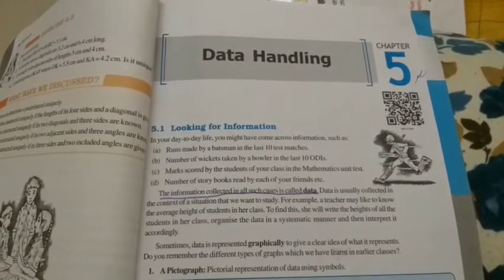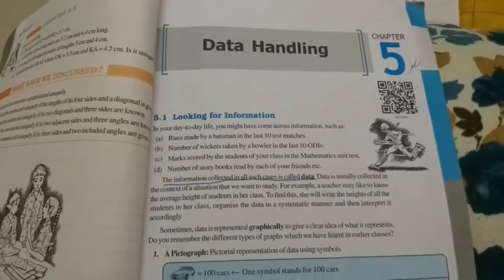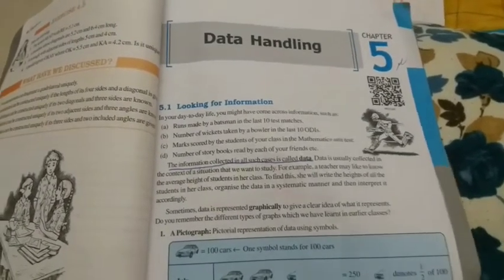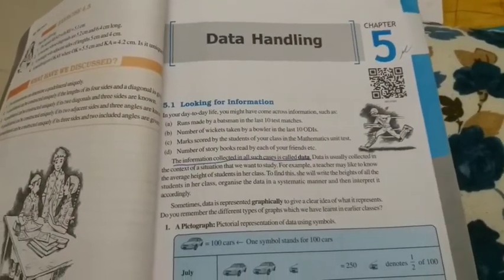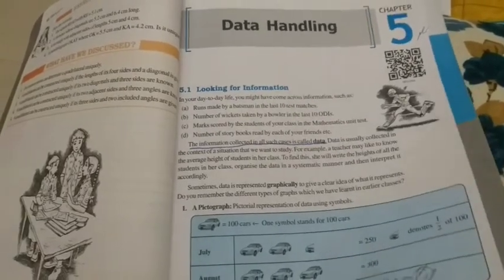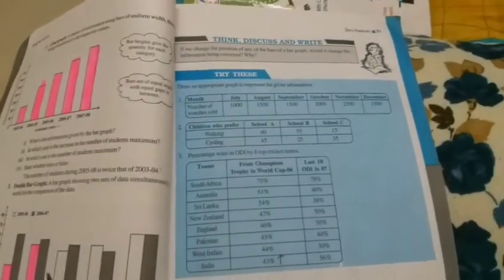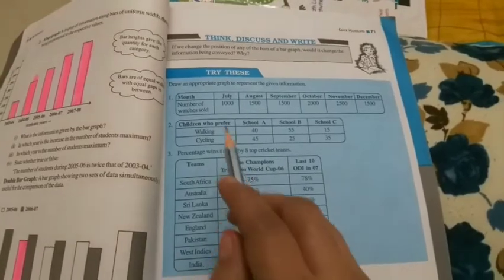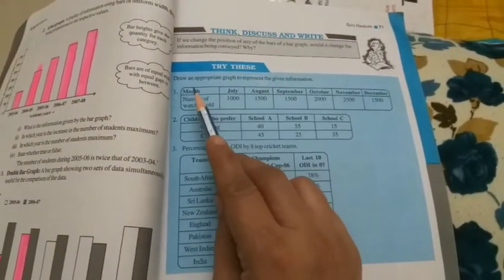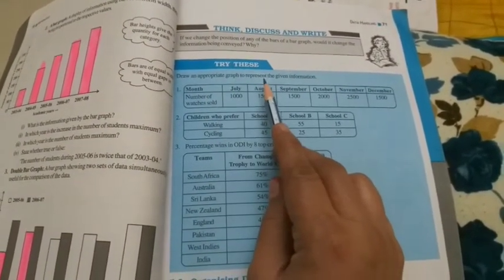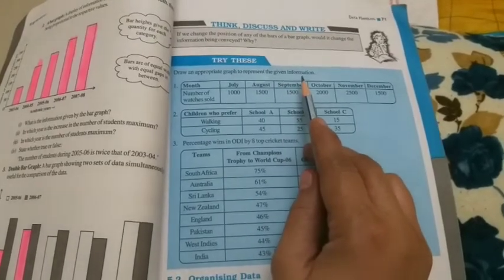Hello children, we have completed the chapter data handling. In that, I am giving you today the assignment questions from this chapter only. If you open page number 71, in that try these questions are there. See, draw an appropriate graph to represent the given information.